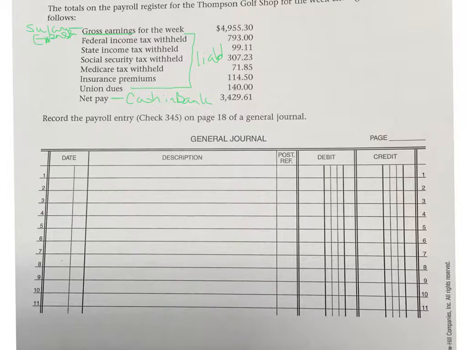Cash in bank is decreasing. The company is paying that money out, and so therefore the decrease of an asset account is always a credit. So that will be credited as well. If you look at the total of the gross earnings compared to all of these numbers here, those two should equal, and our debits and our credits will equal.